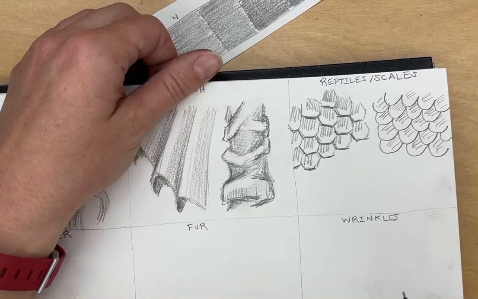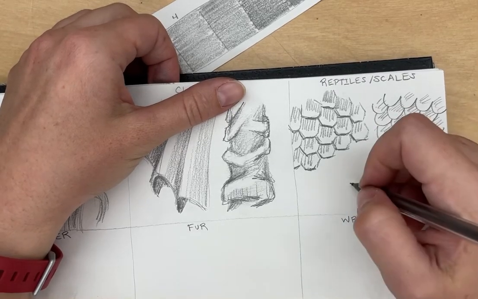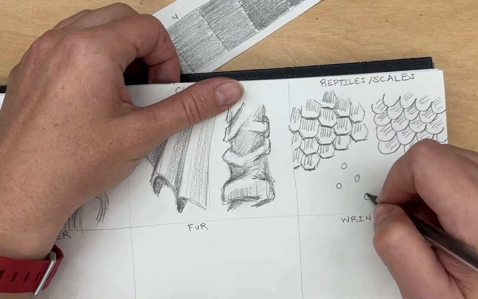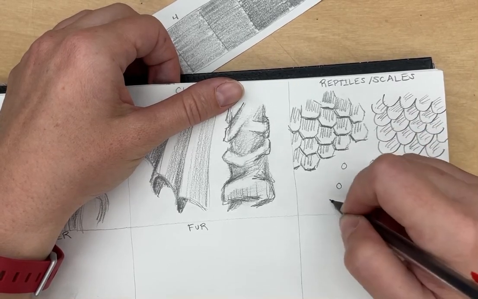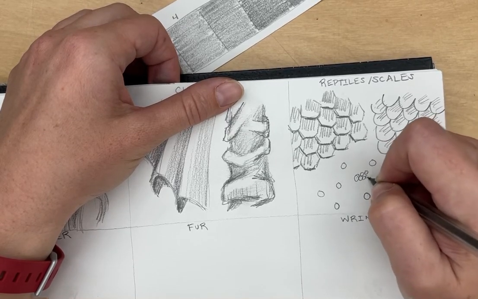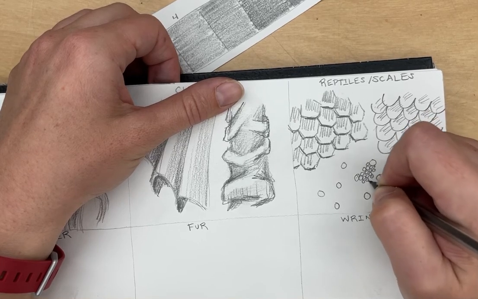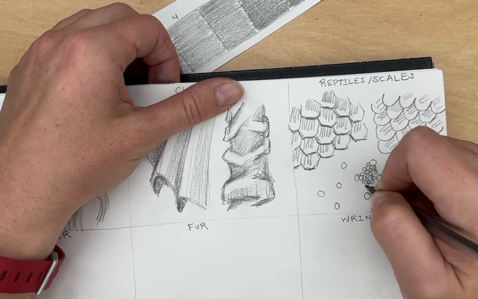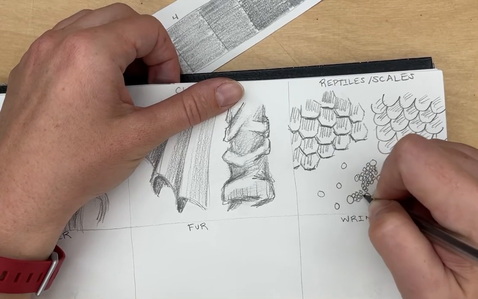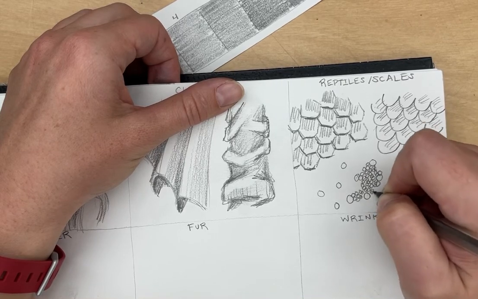And the last one is gonna be like chameleon skin. If you've ever seen like a two-toed chameleon, they have really bumpy skin. So I just draw a bunch of bigger circles and then connect those with small circles. So it's like they have some bigger bumps and then some little bumps.